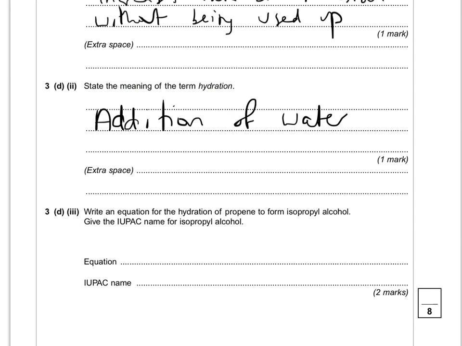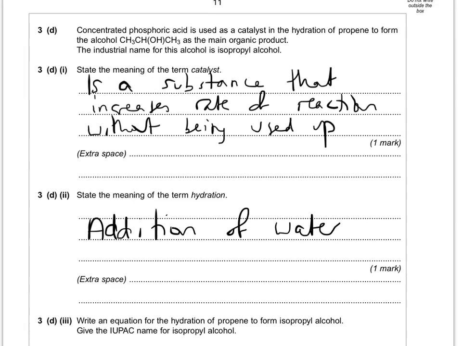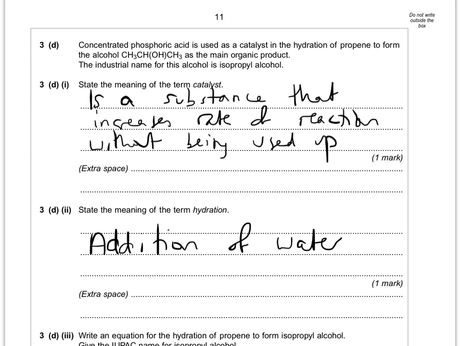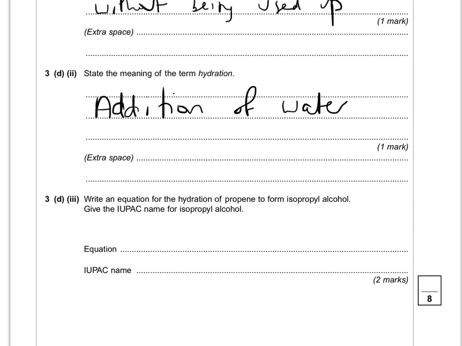And then write an equation for the hydration of propene to form isopropyl alcohol. Give the IUPAC name for isopropyl alcohol. So first, when you're writing the formula of isopropyl alcohol, it's given to you up here. So make sure you read the whole question again if you think you're missing something you should have. So isopropyl alcohol you had to draw out structurally, because if you just drew out the molecular formula of it, then it could be ambiguous.